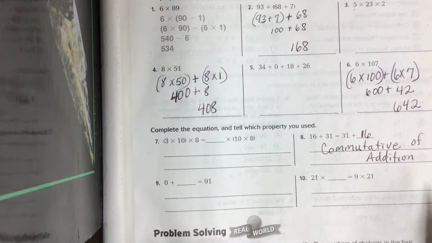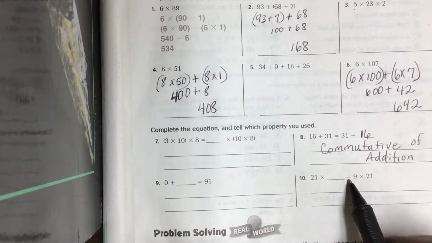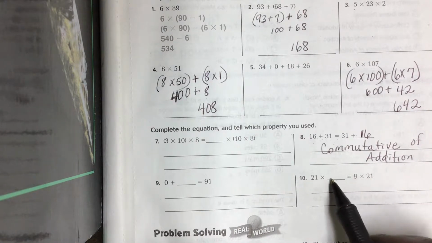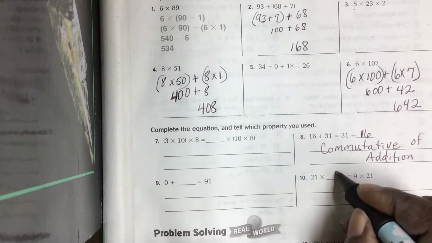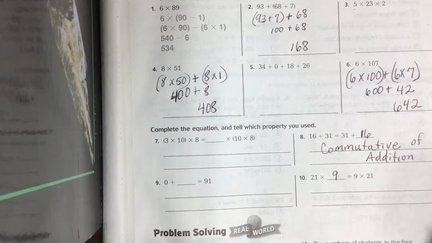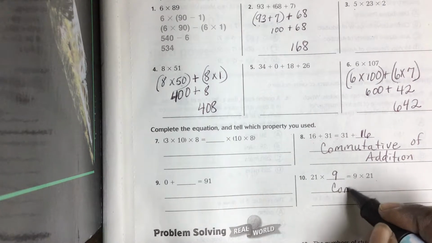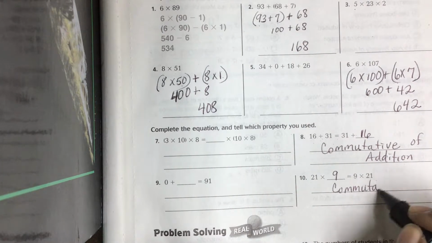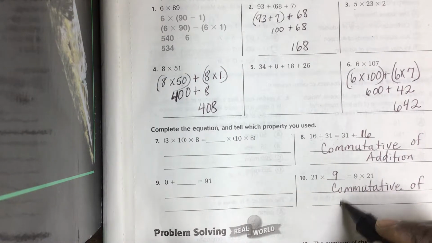Let's look at number 10. On number 10, we have 21 times, and then over here is equal to 9 times 21. So to make this balance of the same thing over here as over here, this answer must be 9. Therefore, we change the order. And this is also commutative, but this time it is commutative property of multiplication.